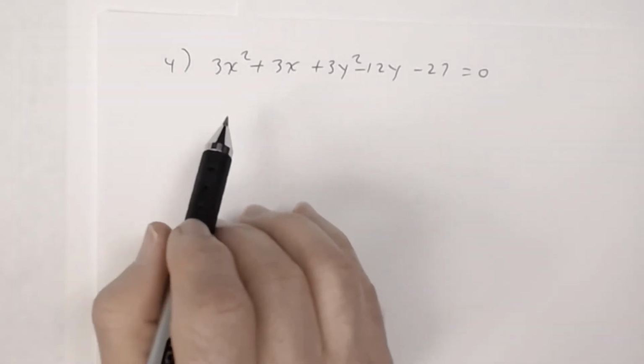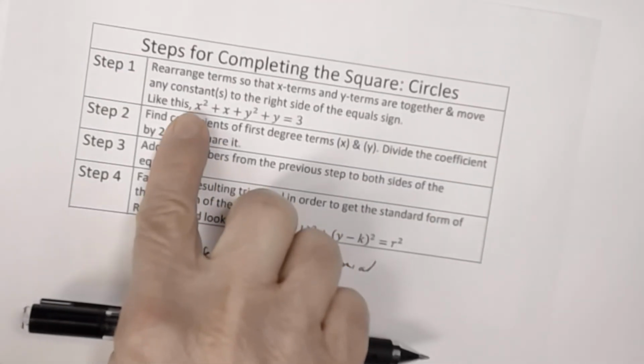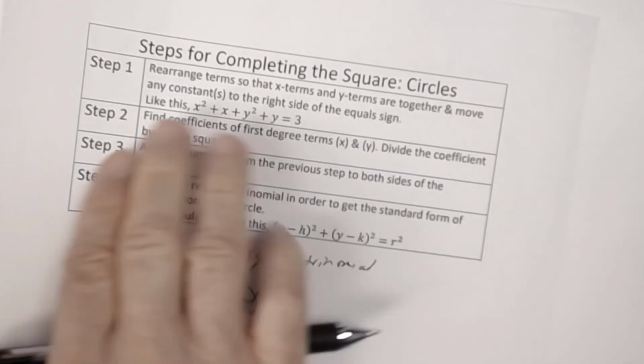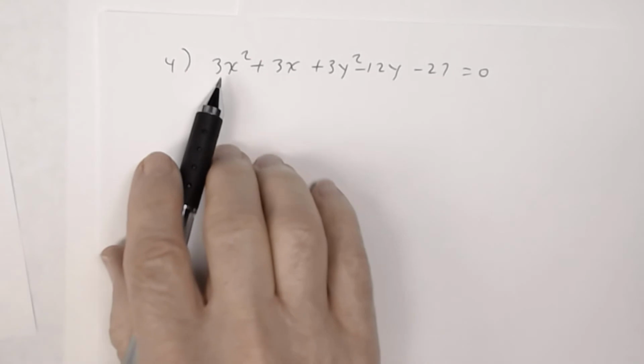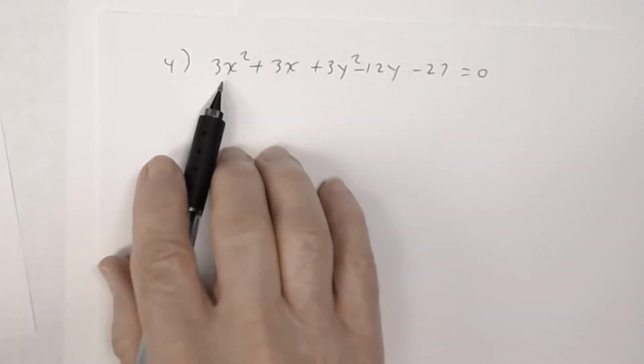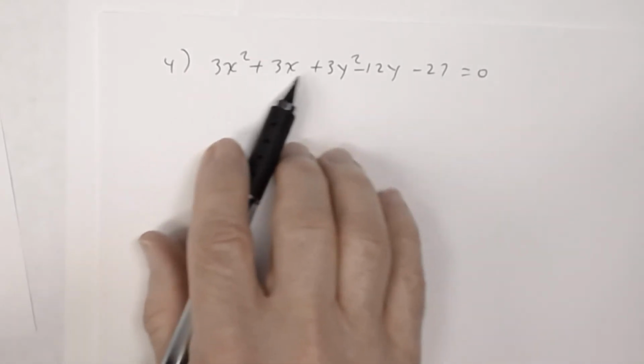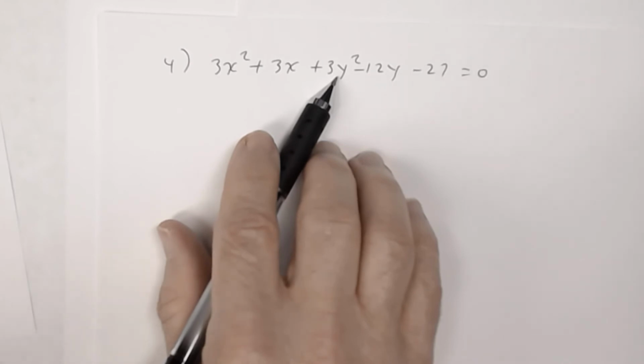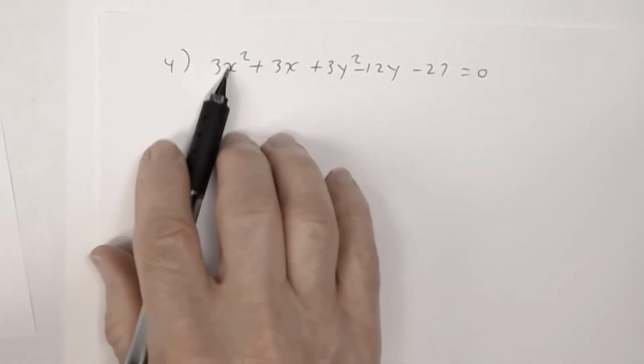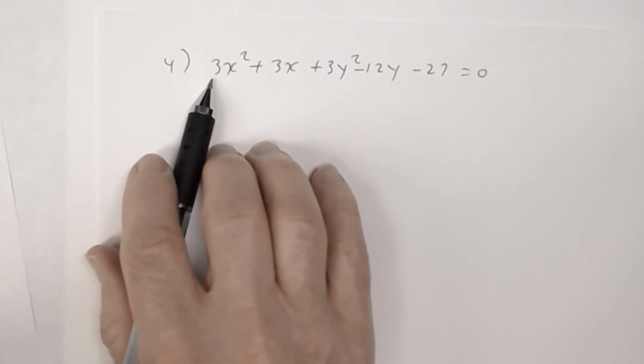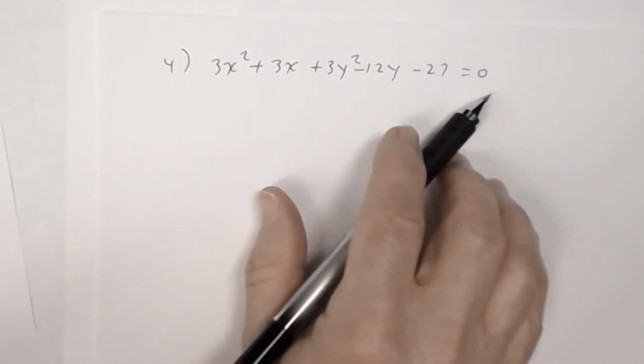I want a 1 there, right? I want this to be a 1x squared. I want this to be a 1y squared. All you have to do is this. Since the coefficient of x squared and y squared is not 1, we got to make it 1. So to do that, see right now I'm multiplying by 3, right? So you're going to divide every term by 3.